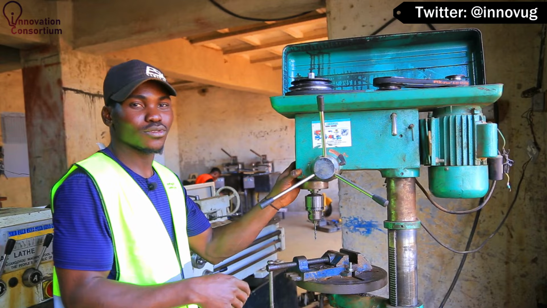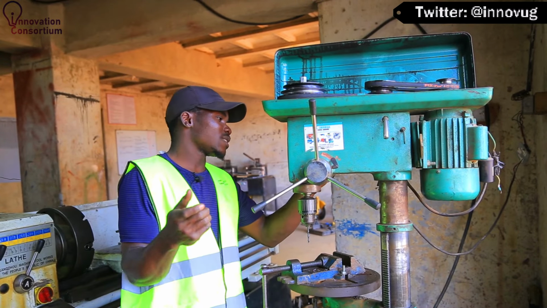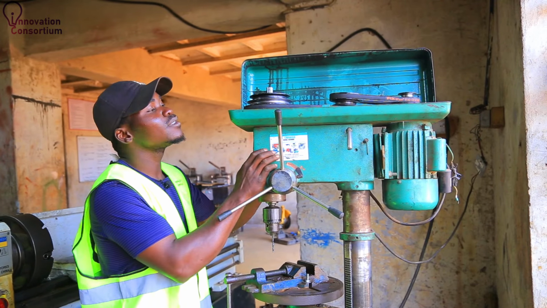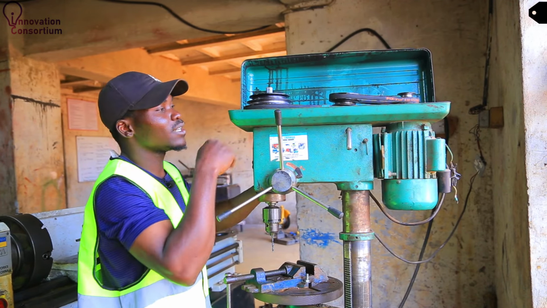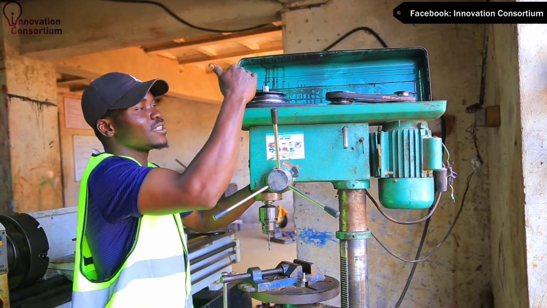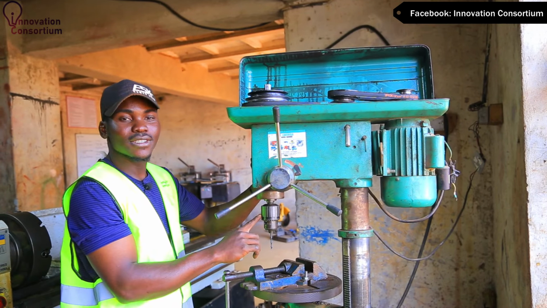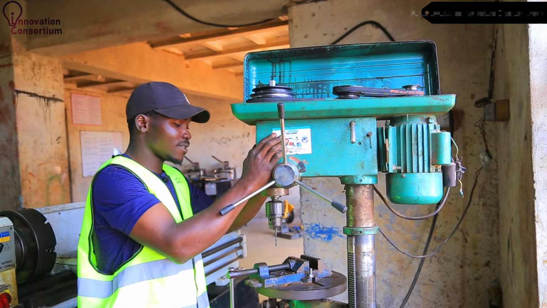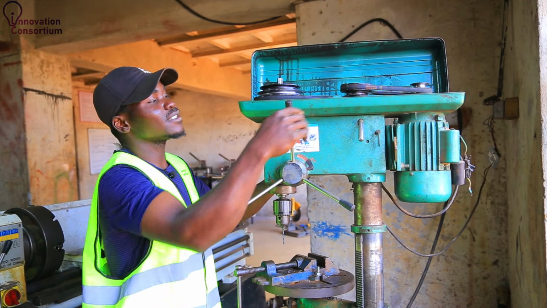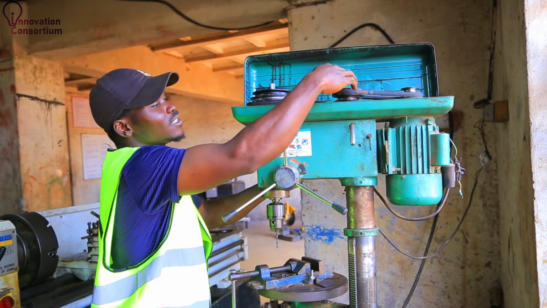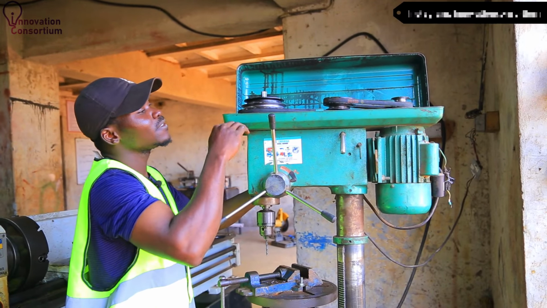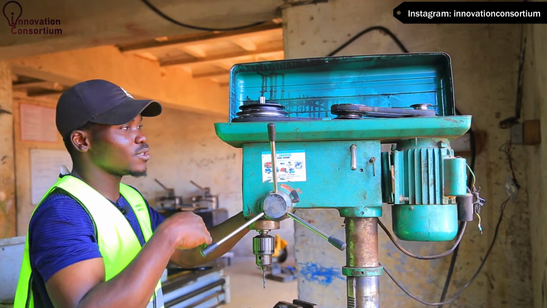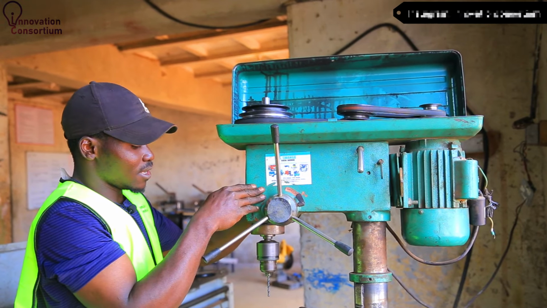to show you how it works out. I'll be switching on and we'll be taking a clear look at the pulleys and the belts, and you'll notice the spindle running with the help of the pulleys. As you can see, the pulley is rotating with the help of a V-belt. It's rotating the idler, then the motion is transmitted to the spindle, as you can see.